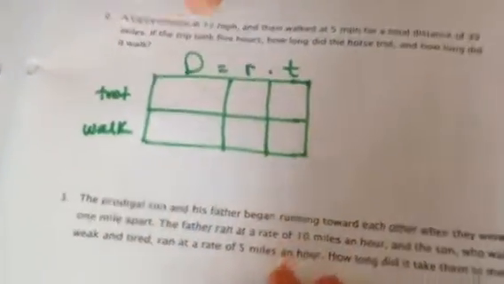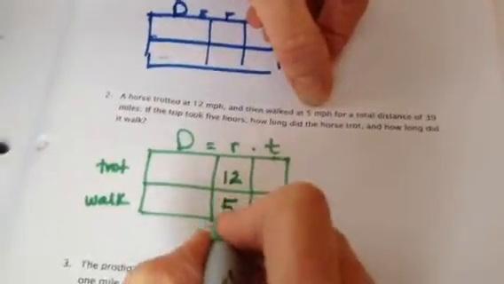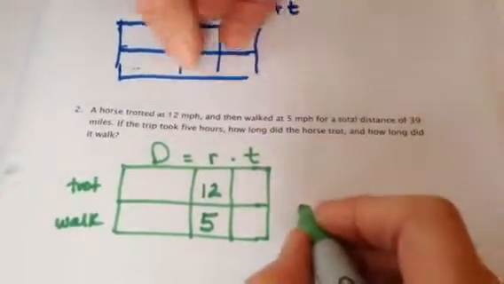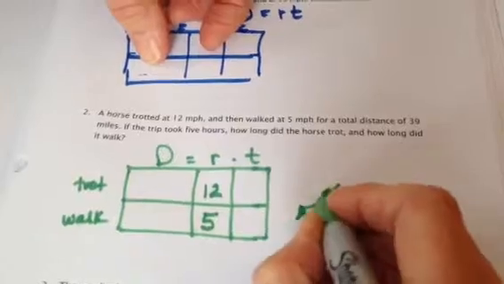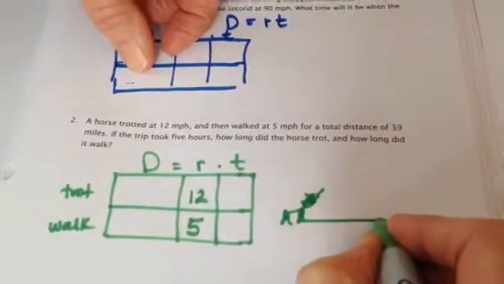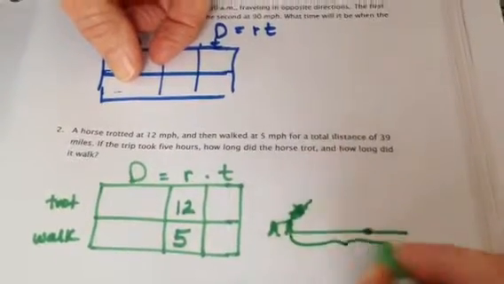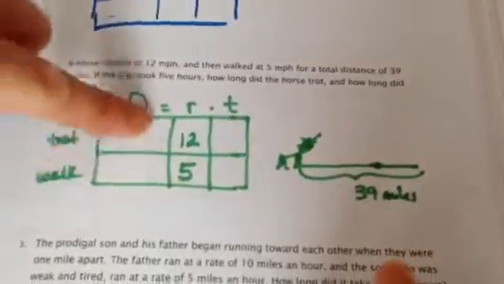Now look, the horse trotted at 12 miles per hour. So that's a rate. He walked at 5 miles per hour for a total distance of 39. So here's my little horsey right here. He's going to run along for a little while, and then he's going to get tired, and then he's going to keep going. This total distance right here is 39 miles. So obviously we're going to have to add my two distances together to get 39.